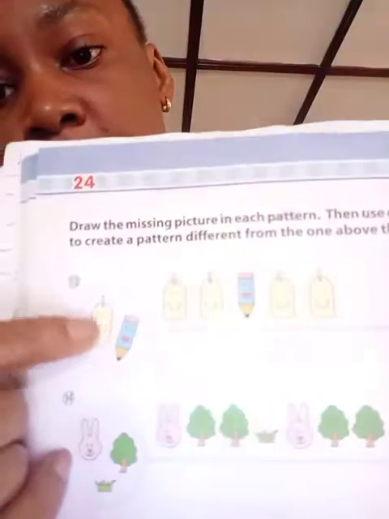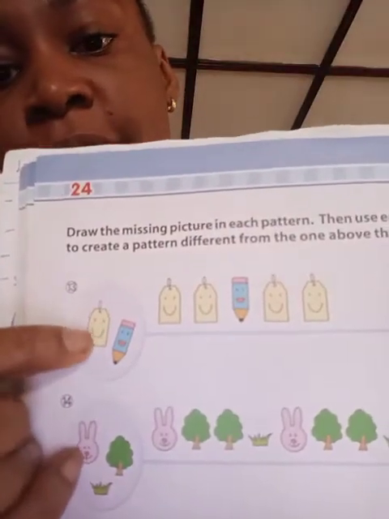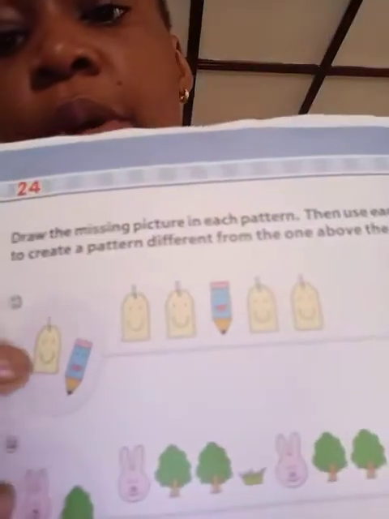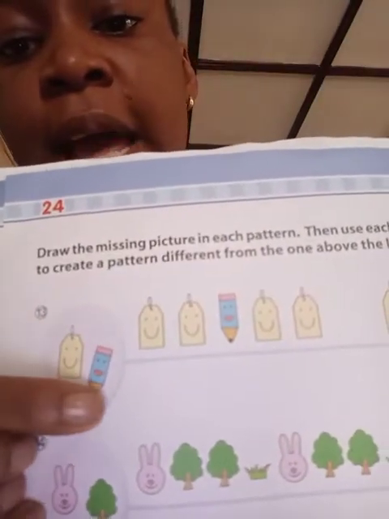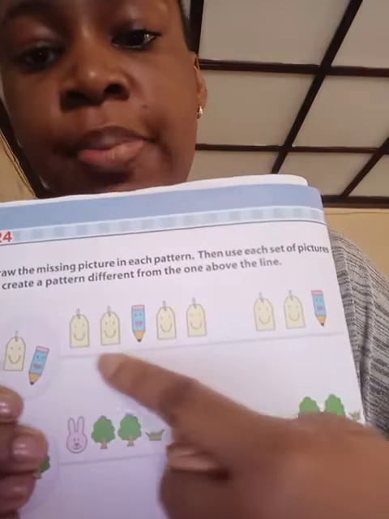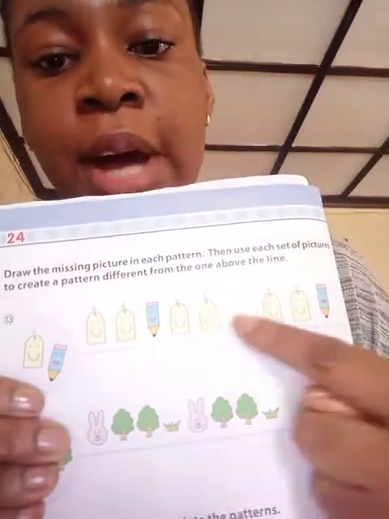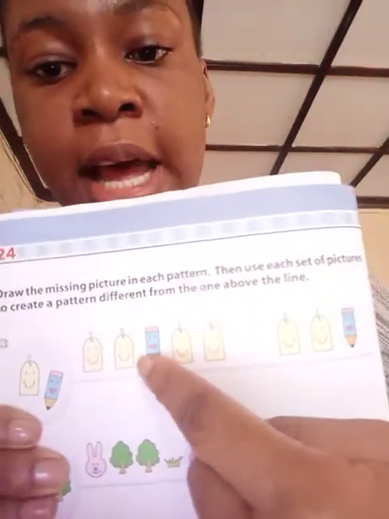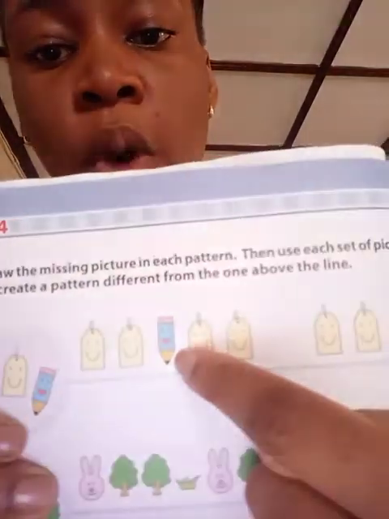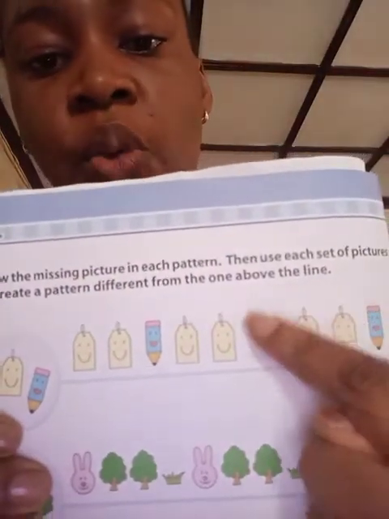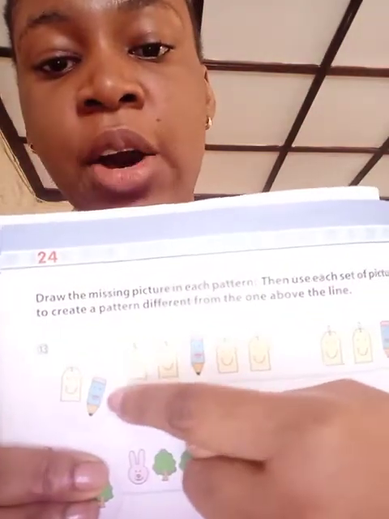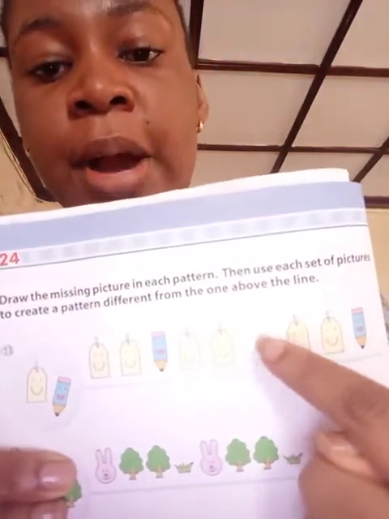So in your big book you have a circle by the side here, right? You have the pencil and let's say the name tag, the yellow name tag, and the pencil. And then this is the line. And on the line you have a pattern. So you have two name tags, one pencil, two name tags. What is missing here? You have to choose from either the name tag or the pencil, and you complete the pattern here.